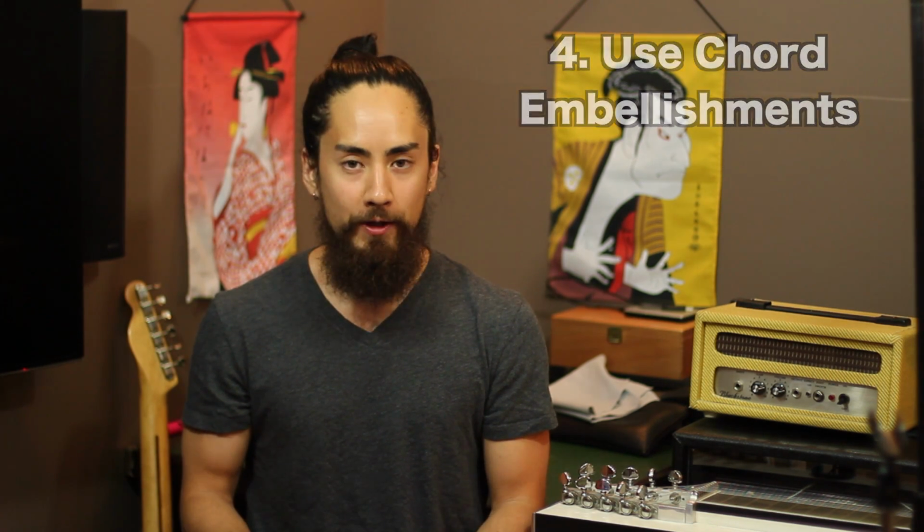Number 4, use chord embellishments. These are little fills and frills that we can put on chords to make the rhythm a little bit more interesting. What we can do is add hammer-ons and pull-offs to our open chords and bar chords like this.